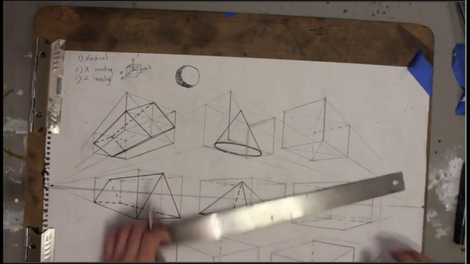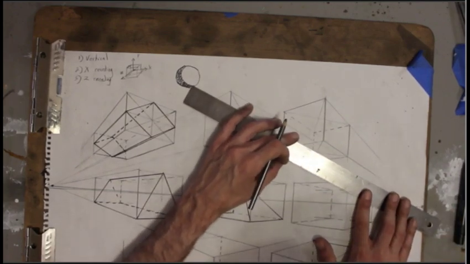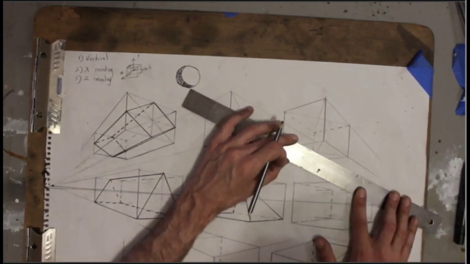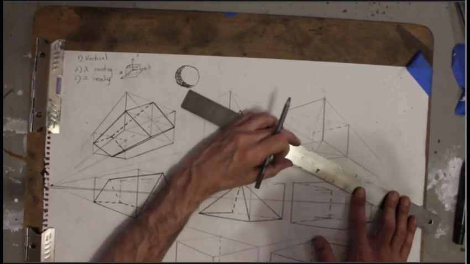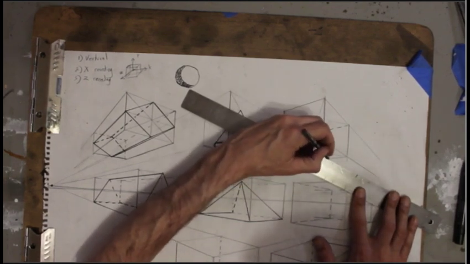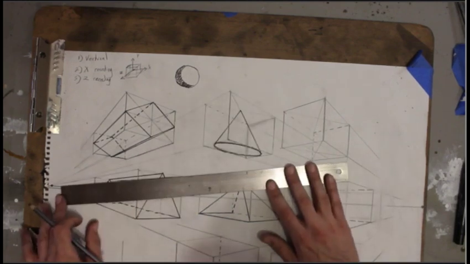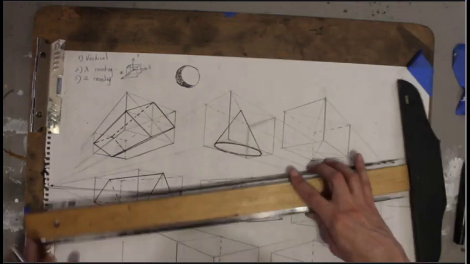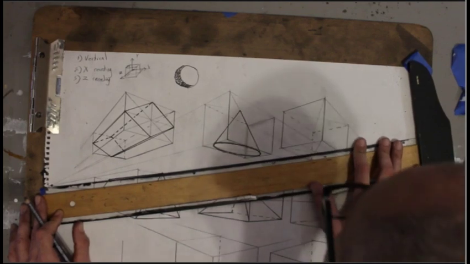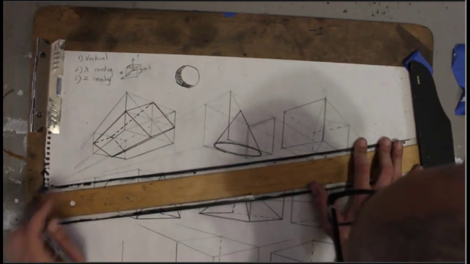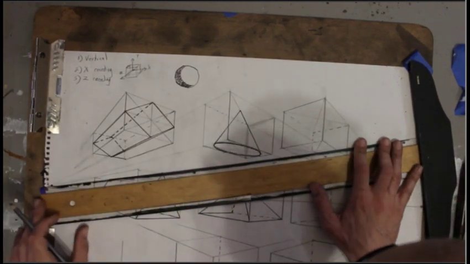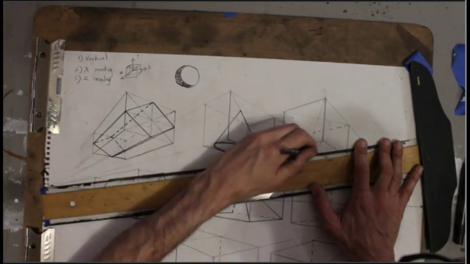Alright, let's do our plus shape over the middle of this X. Oopsie, I missed.